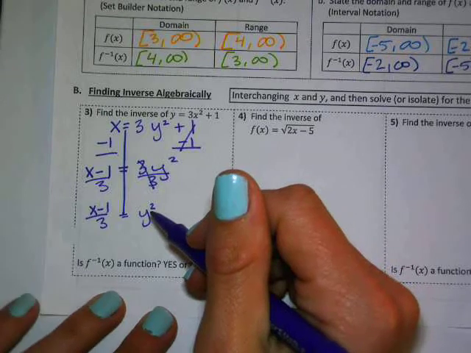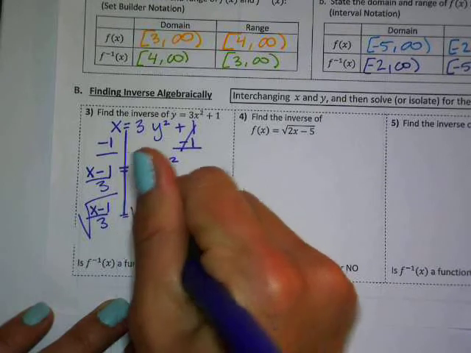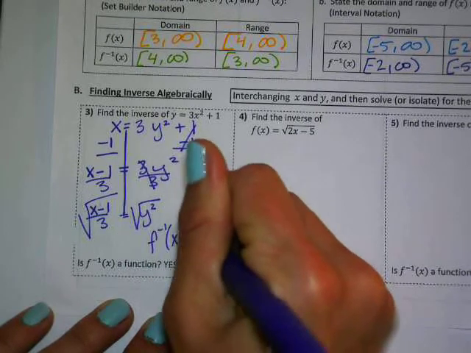How do you get rid of the square? Square root. Very good. Every time you square root, you got to put a what? Plus or minus. A plus or minus sign.